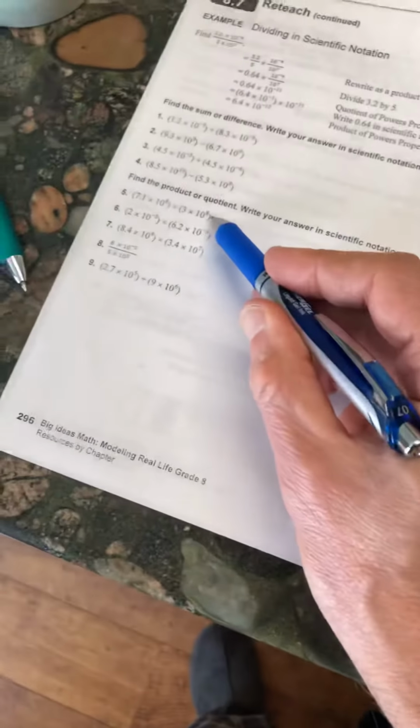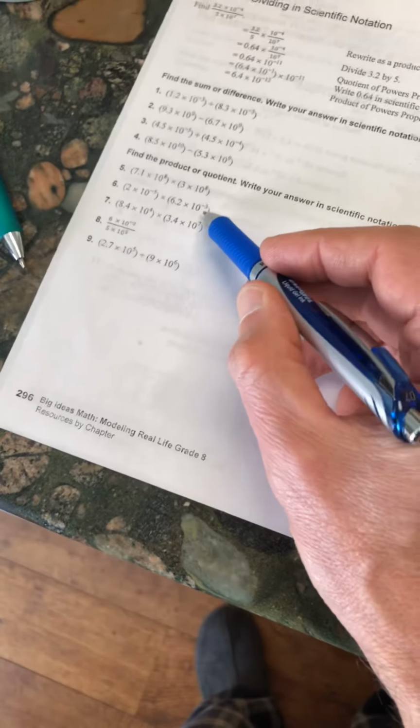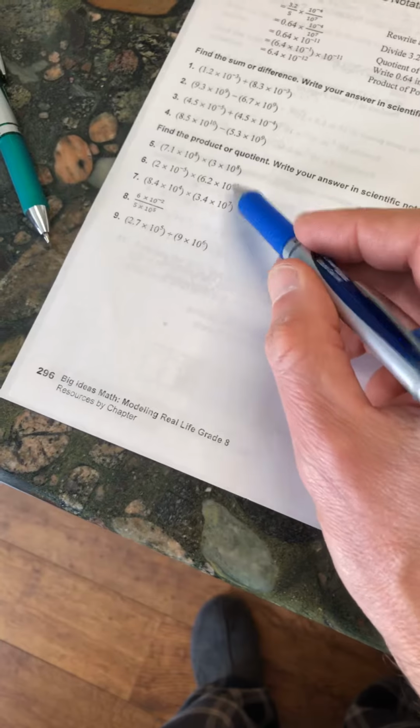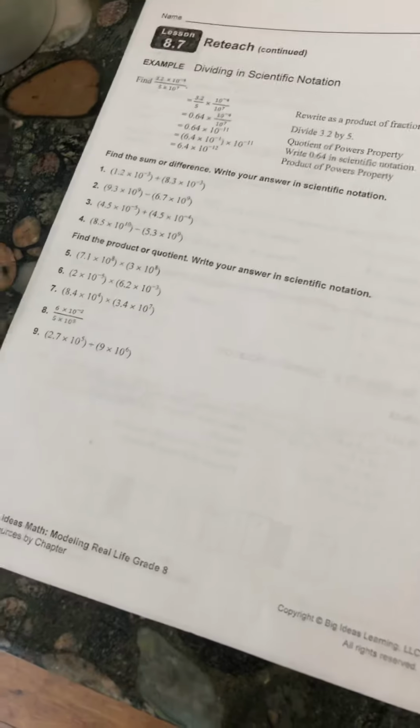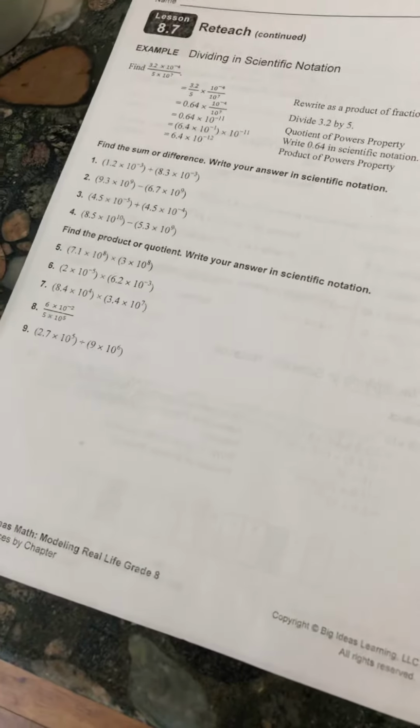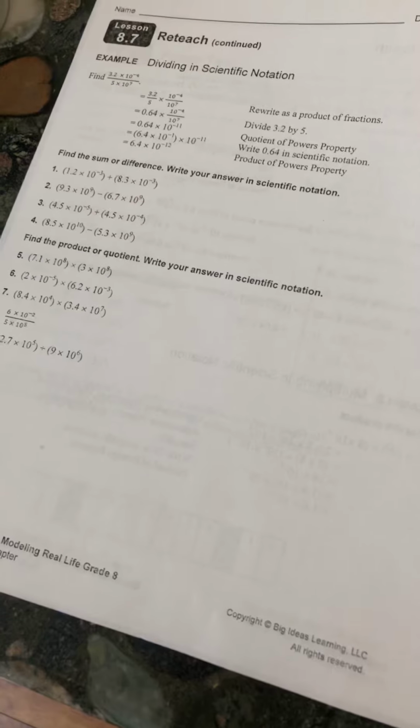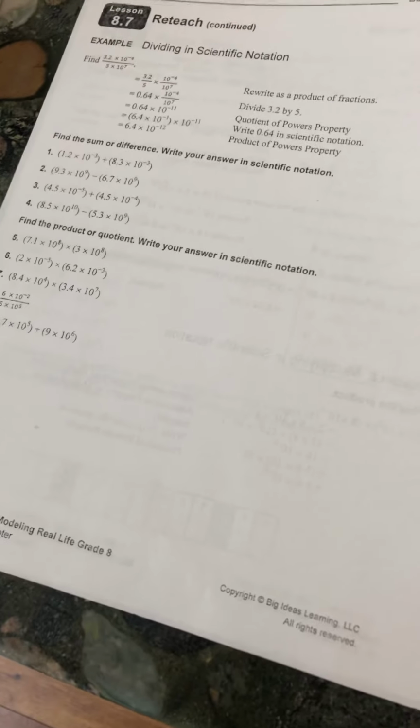All right, so looking at some examples, if we look at 5, 6 from the reteach, let's look at number 5. It's 7.1 times 10 to the 8th times 3 times 10 to the 8th.